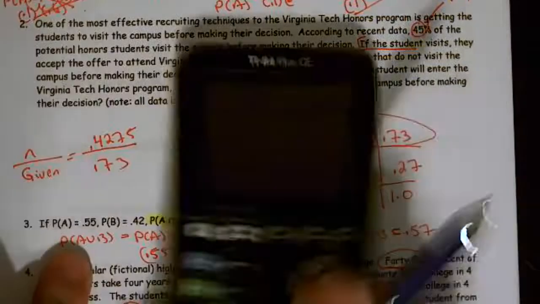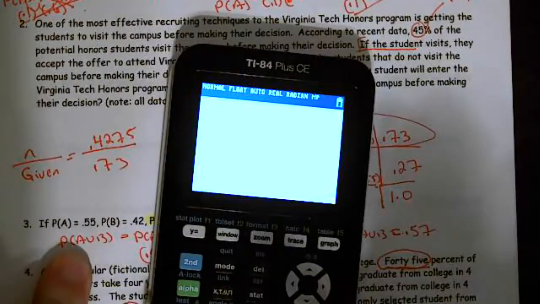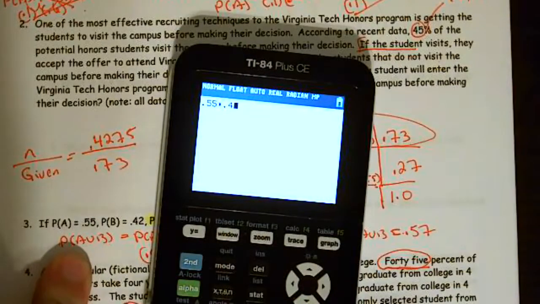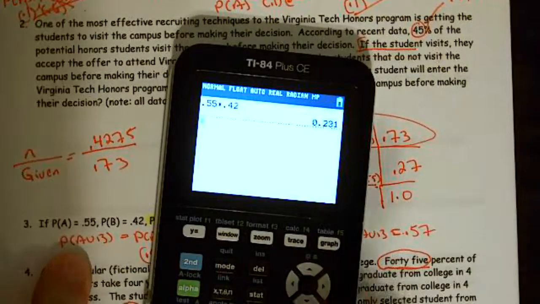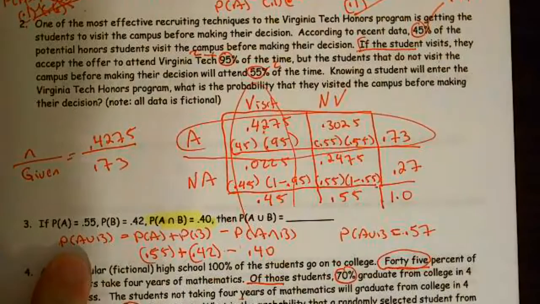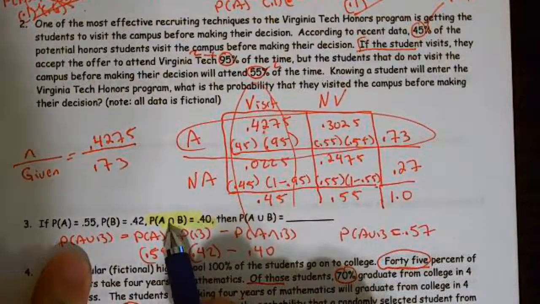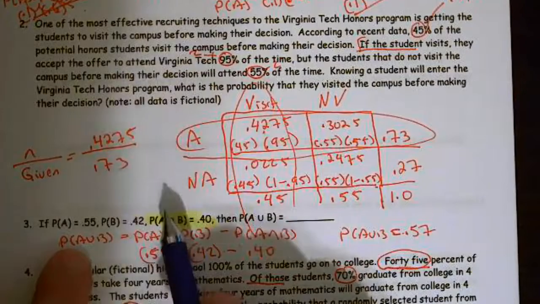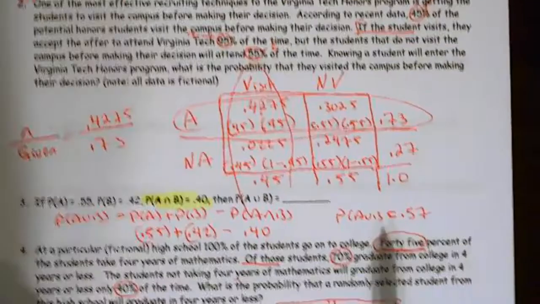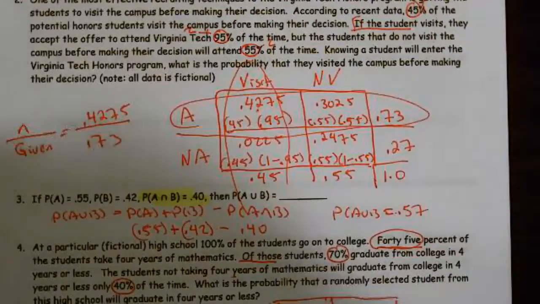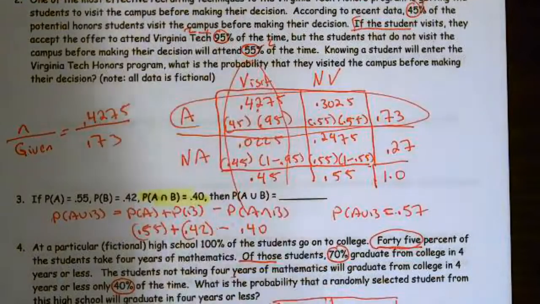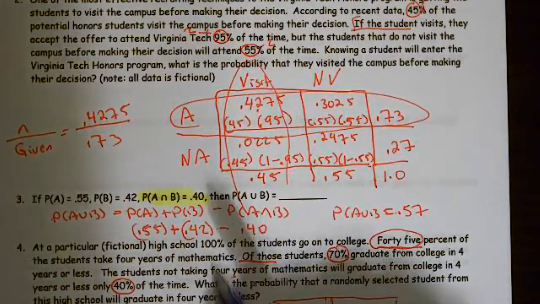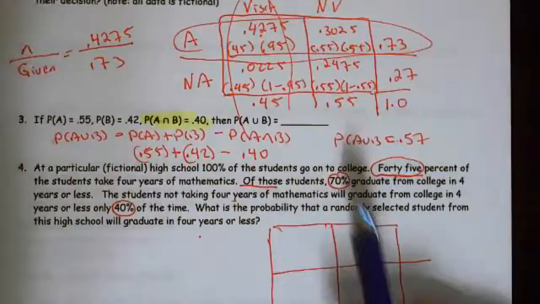But when I take my calculator out, 0.55 times 0.42, I find out that it's not equal to 0.40. So this tells me A and B are not mutually exclusive and they're not independent. They're neither. You don't have to be both. You don't have to be either one. You can be mutually exclusive, or you can be independent, or you can be neither. And this one happened to be neither. All right. So that will take care of that problem.